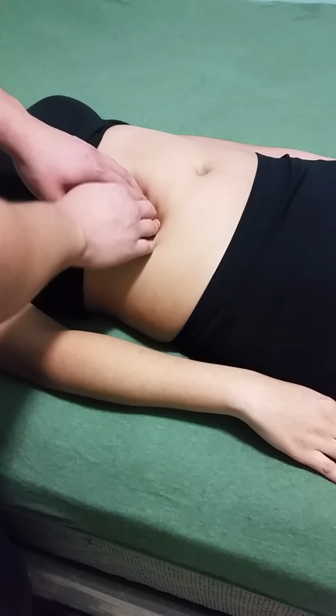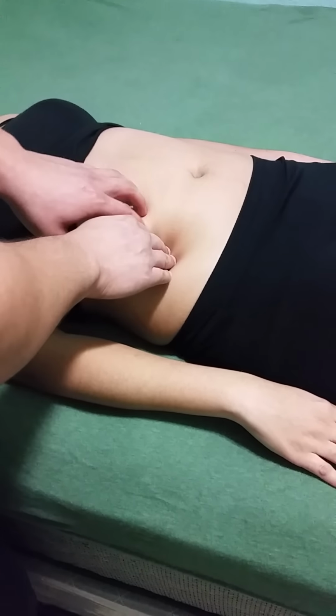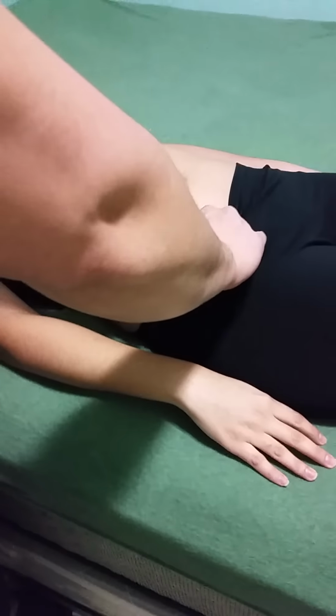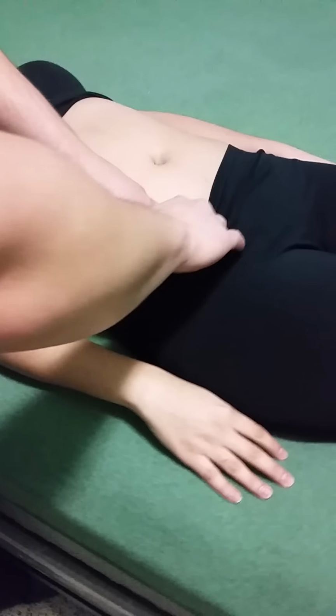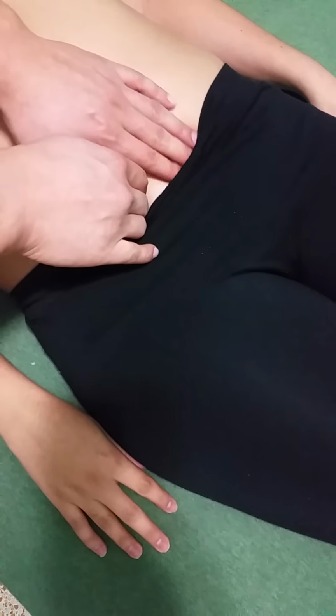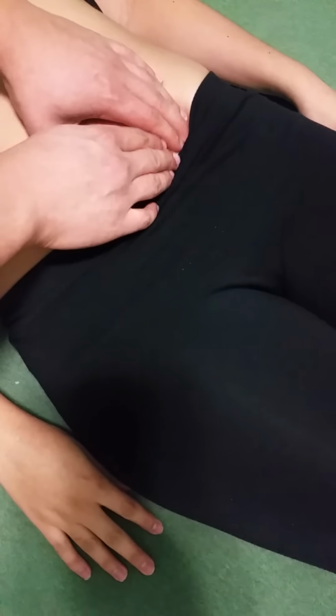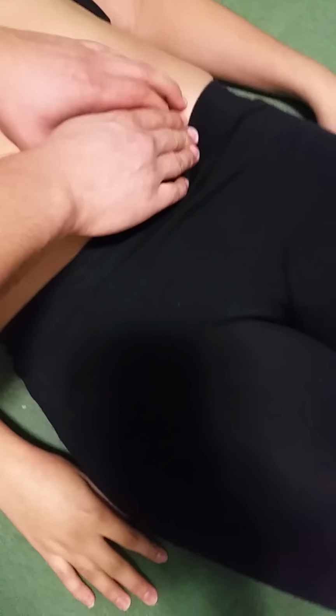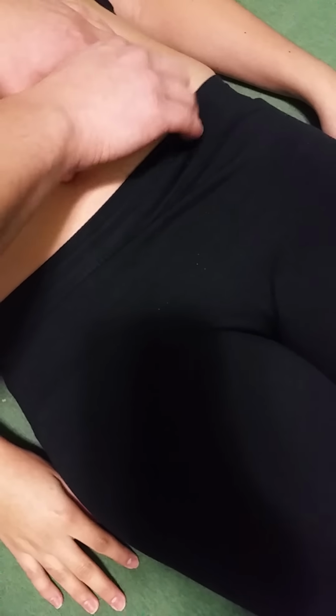And then I'm going to go ahead and walk around and go down to the lower right quadrant, and I'm going to go down to the pelvis area, and then from there, kind of work around the area. Then jump over to the lower left quadrant, feel around, palpate the area, and then go up all the way to the left costal area of the ribs.